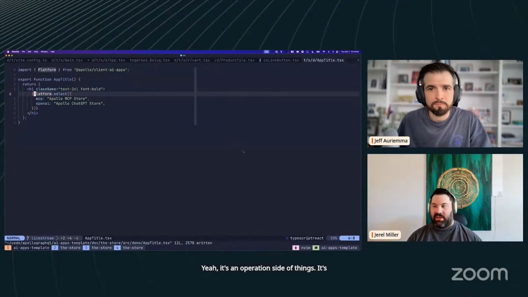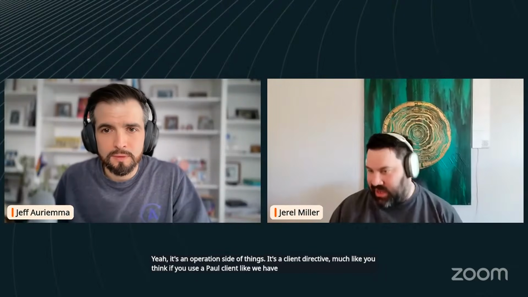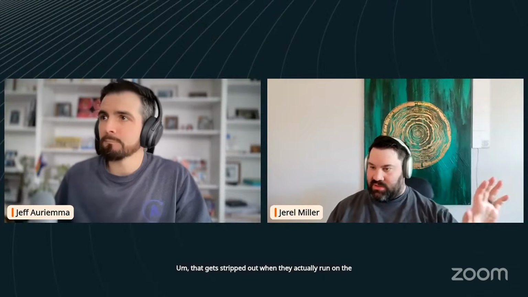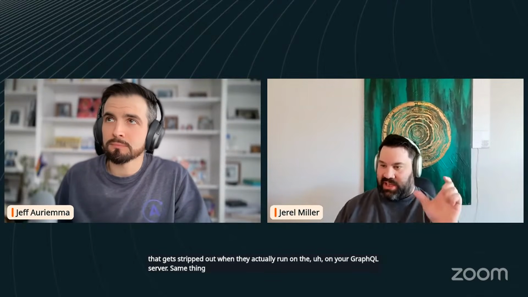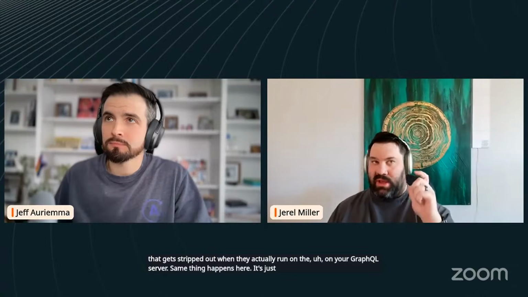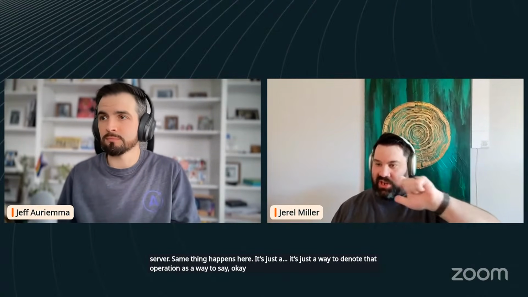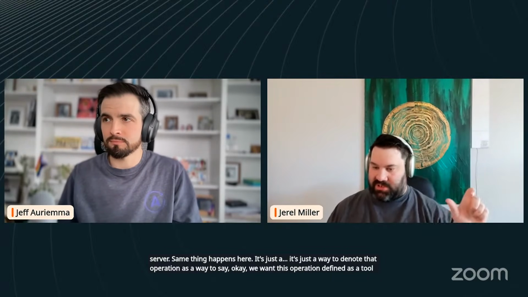It's a client directive. Much like if you use Apollo Client, we have @client, we have @connection, we have @unmask if you're using data masking. All those things are client directives available to Apollo Client itself, that get stripped out when they actually run on your GraphQL server. Same thing happens here. It's just a way to denote that operation as a way to say, okay, we want this operation defined as a tool in my MCP server.